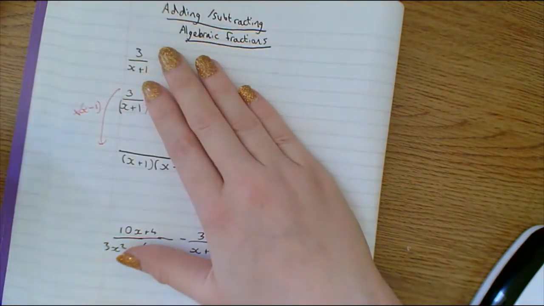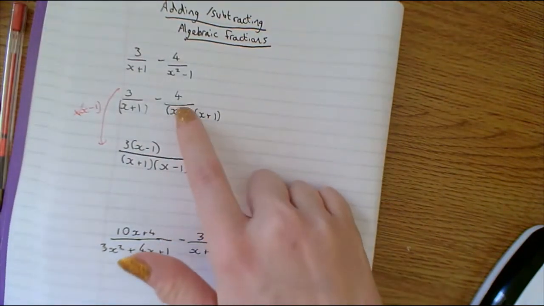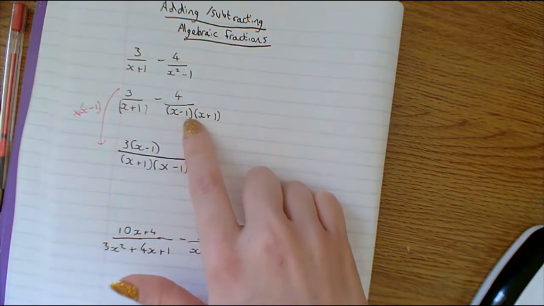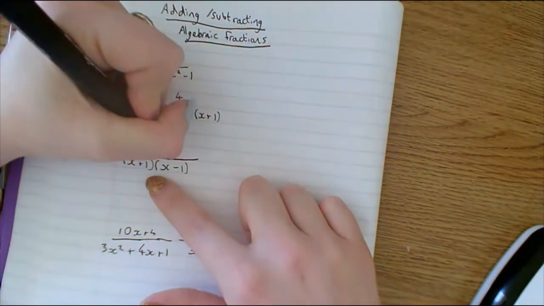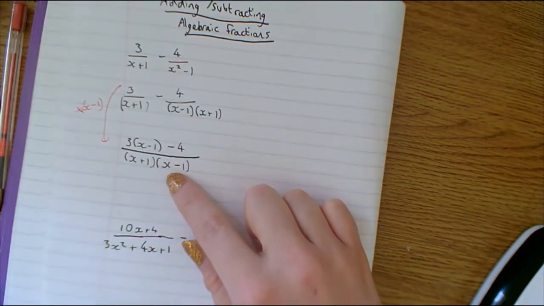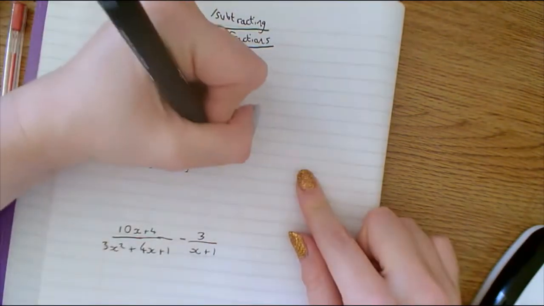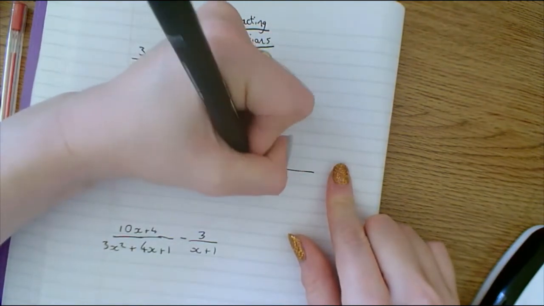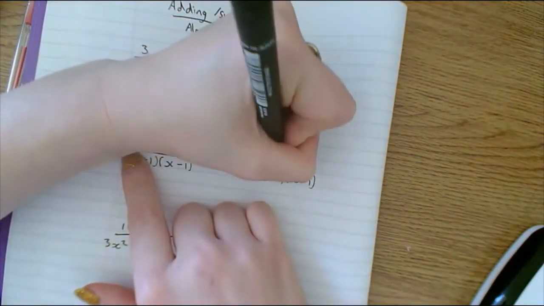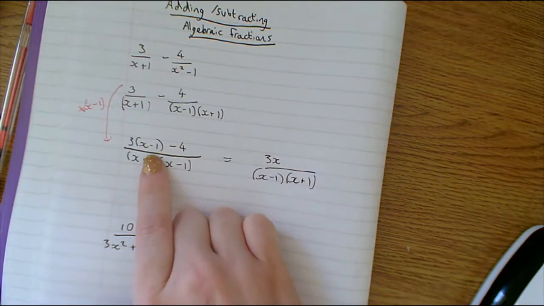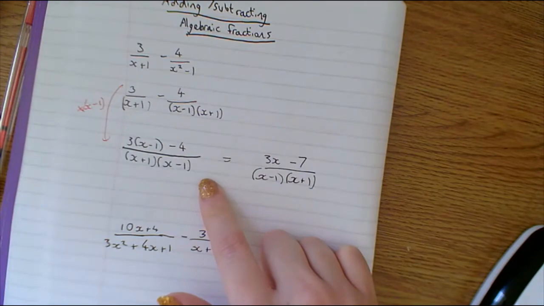You can just do this all in one step, but I'm going to write it as 3 brackets x minus 1. And then this here is 4 over x minus 1, x plus 1. The denominator is still x plus 1, x minus 1, so I don't need to do anything to the numerator here, so it's just minus 4. And after that, I would leave my denominator as it is, but I would simplify the numerator here. So leaving the denominator, and in terms of my numerator, I get 3x minus 3, because 3 times minus 1 is minus 3, minus 4 is minus 7. And that's how I would leave my answer there.